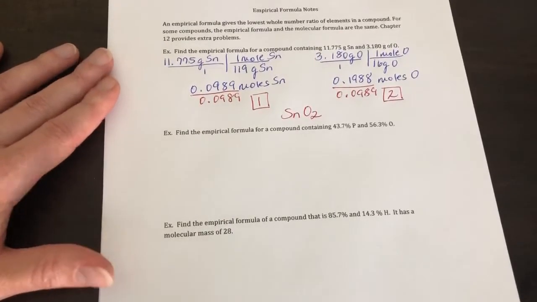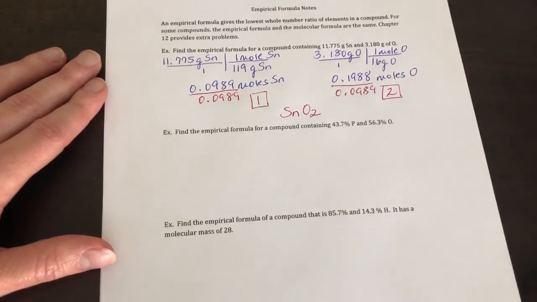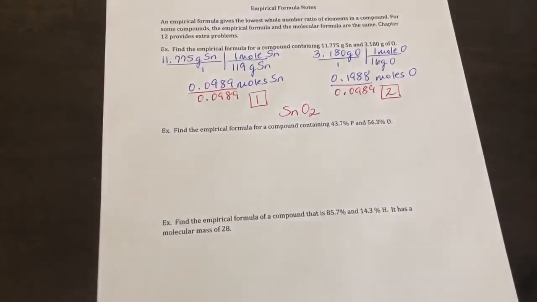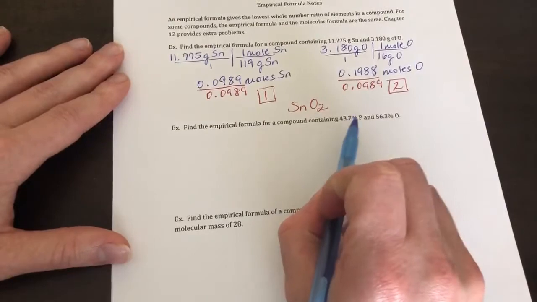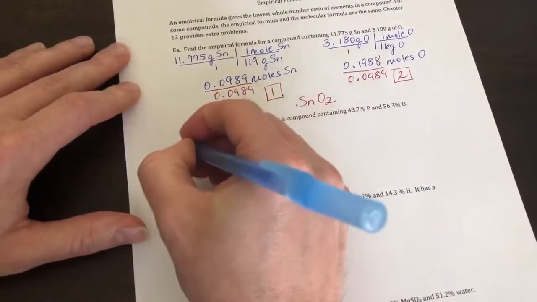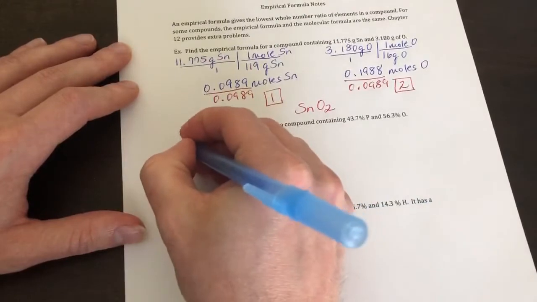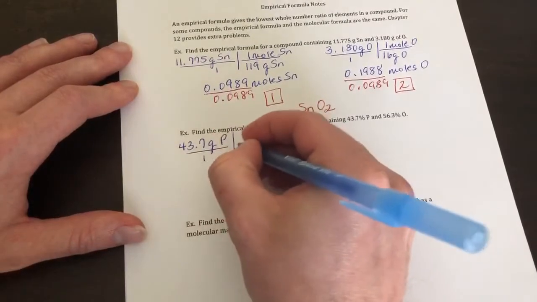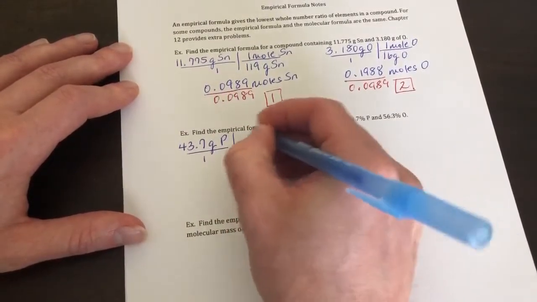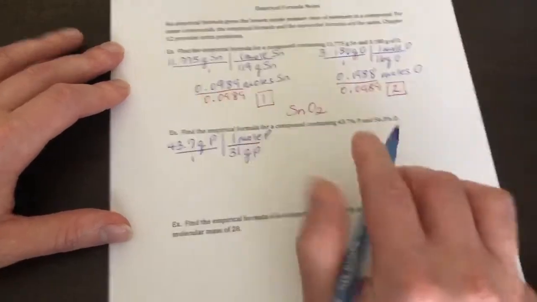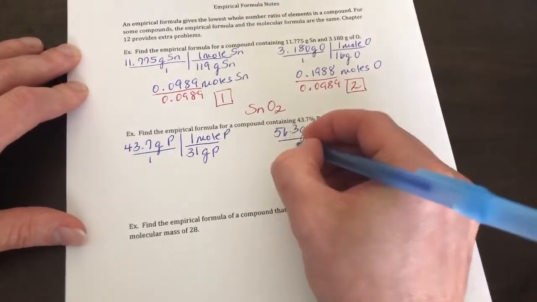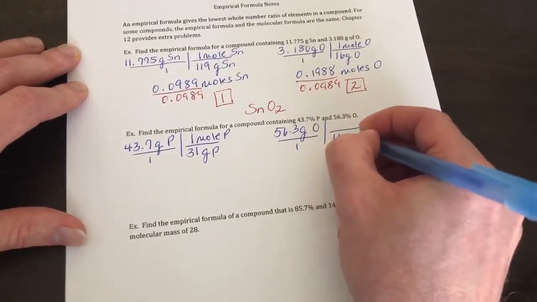Okay, find the empirical formula for a compound containing 43.7% P and 56.3% oxygen. Okay, so when we do this, percentages we're going to treat as grams, okay? So do it exactly the same way as we did the previous problem. So 43.7 grams of P, and phosphorus weighs 31. And we do 56.3 grams of O. Oxygen weighs 16 grams.